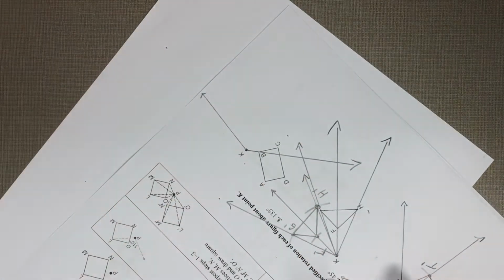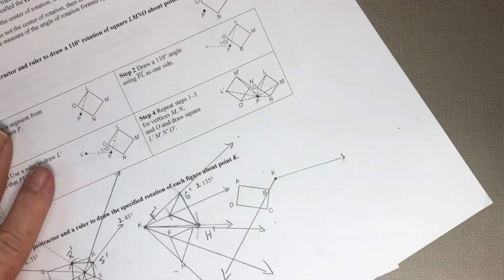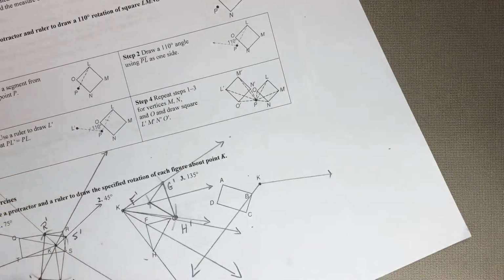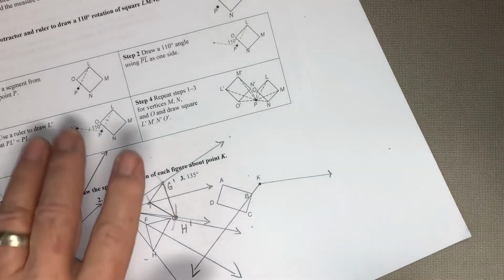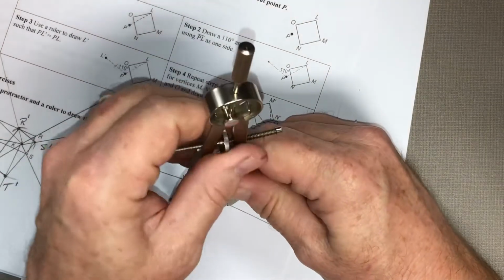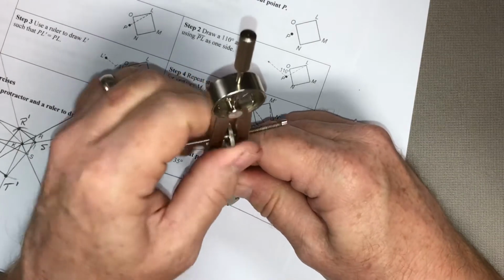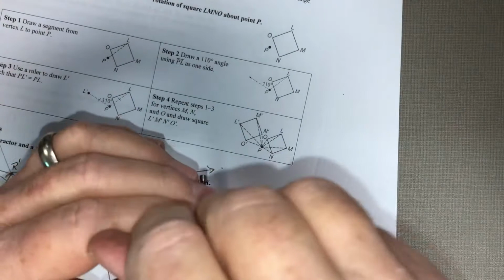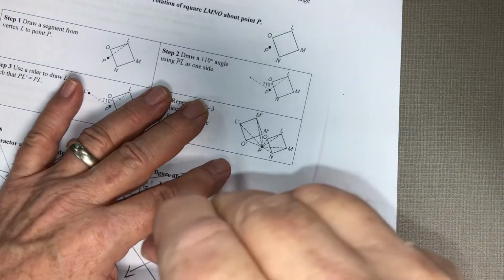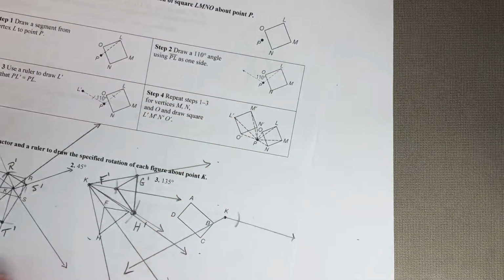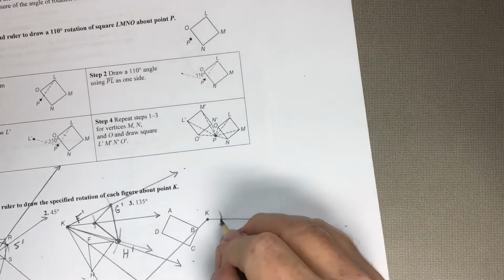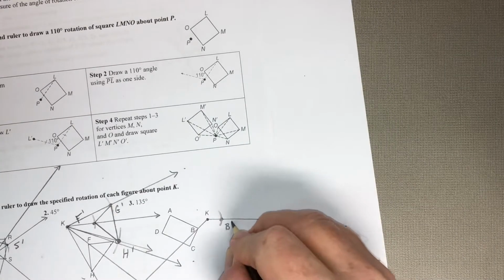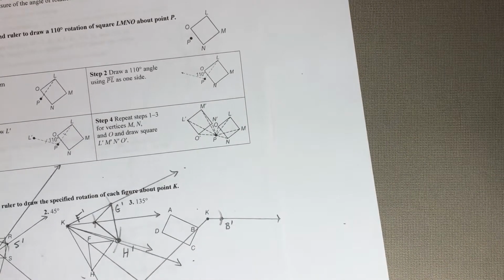Somewhere out that ray is point B, and the way I locate point B prime is I measure KB. Then I mark KB units out that ray to locate B prime. So now I have located point B prime.